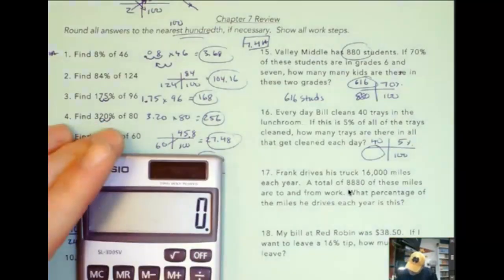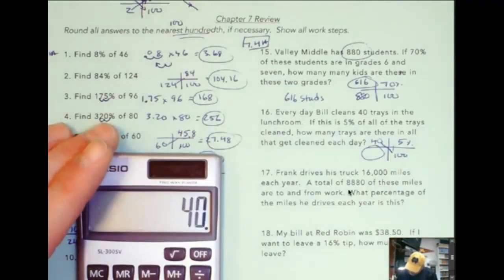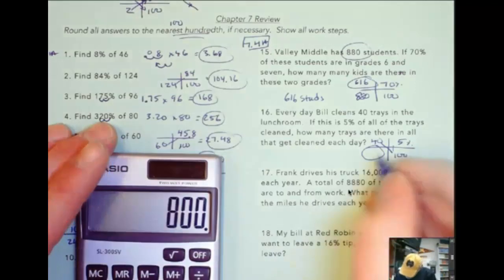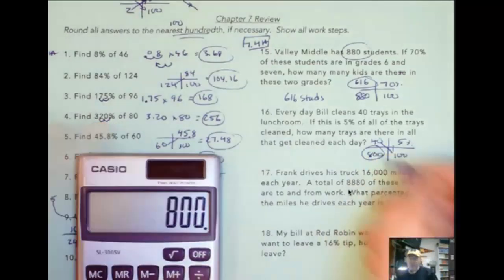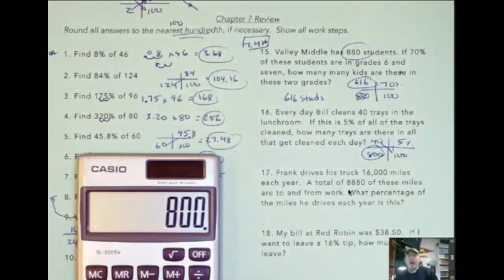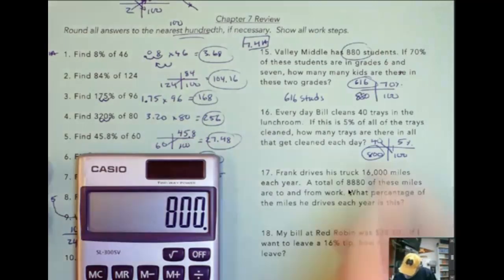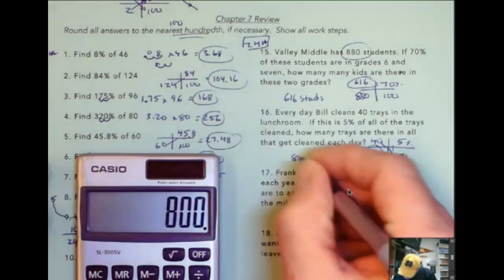So I'm just going to multiply these up. Take the 40, I'll multiply diagonally and then divide. So 40 times 100 equals 4,000. And I'm going to divide that by the 5%. That's 800. That makes sense. 5% of 100 is 40 out of 800. It's just a tiny number. All right, Frankie, and let's see, this is 800 trays.